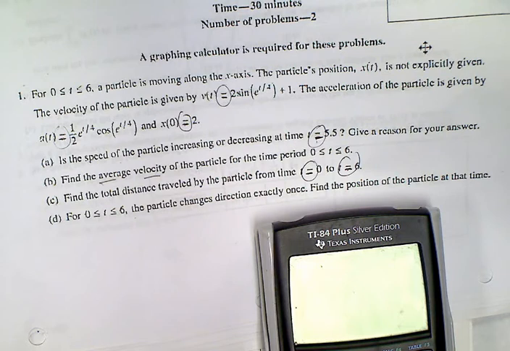All right. What do I need to know for speed? Velocity. So let's all go about finding the velocity. You could just plug it in your calculator.